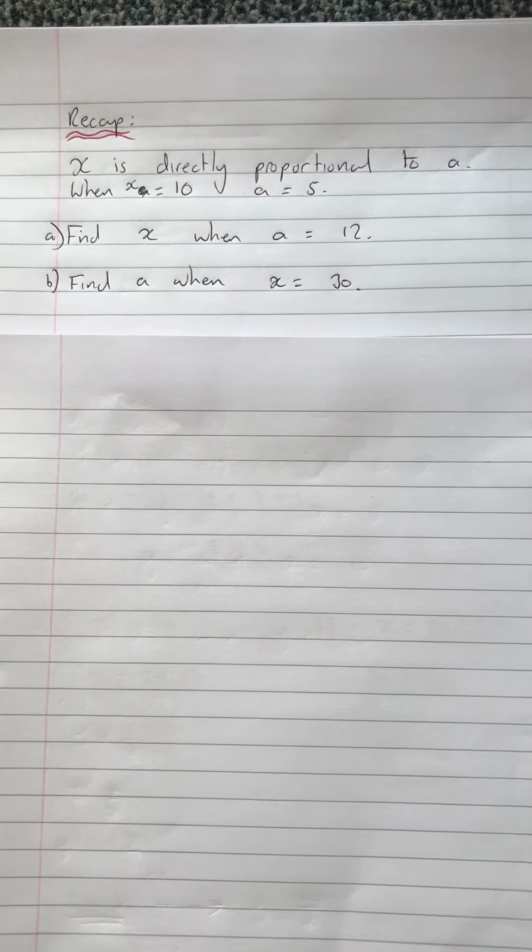Alright guys, so this is the second part to inverse proportion. So I just want you to quickly have a go at this question, which is the same style of question that you answered in the previous lesson. So just pause the video and have a go at this question, because this is going to be fundamental to you being able to do what we're doing today. Okay? If you can't answer this question, you need to go back to the previous lesson and re-watch the videos and have a look at the questions again.